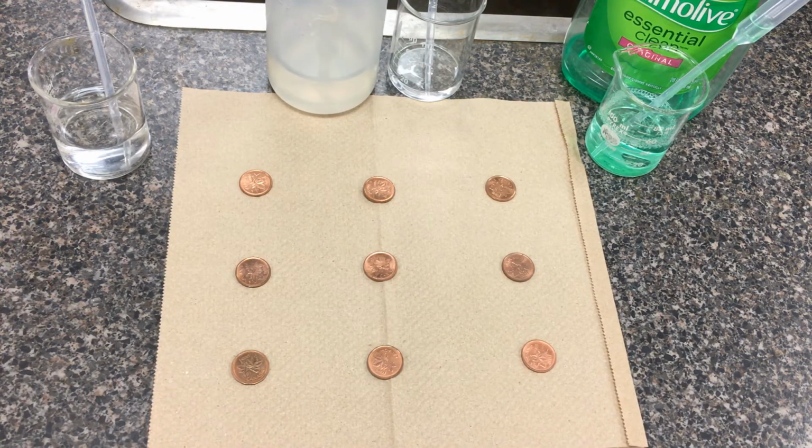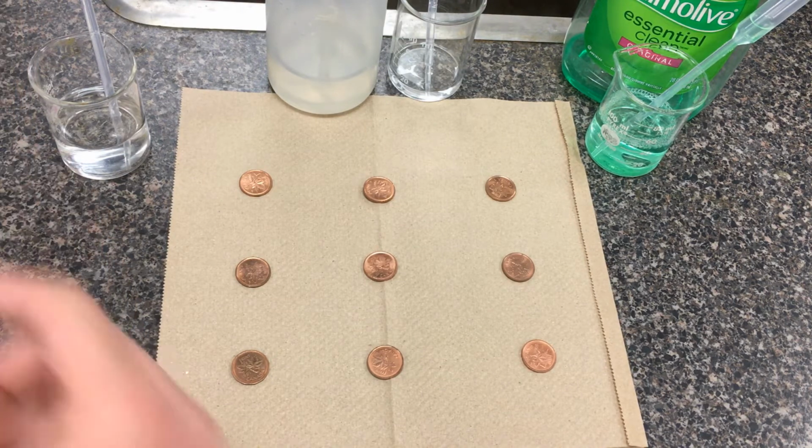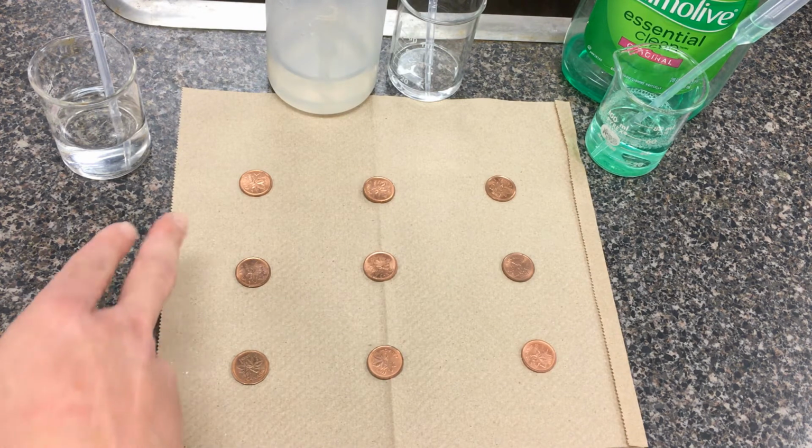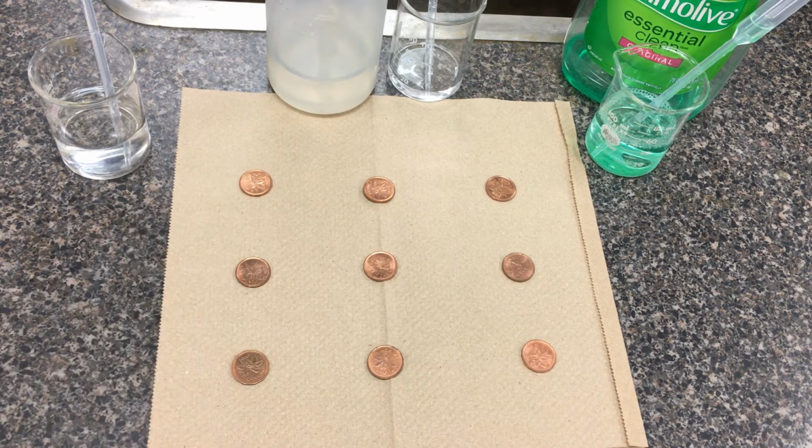Other control variables I want to keep: I'm going to try to apply the same amount of pressure to the top of the dropper, so the drops come out at the same speed and the same size. I'm going to try to balance these droplets on top of a penny, and I'm going to count until the water drop actually falls over. That would be a sign that the intermolecular forces weren't enough to fight against gravity, and that's when we would take our measurement.